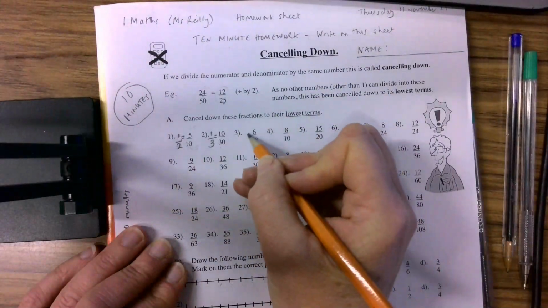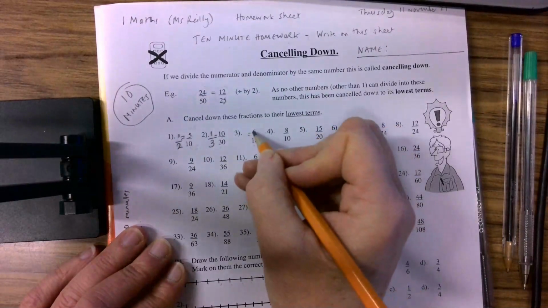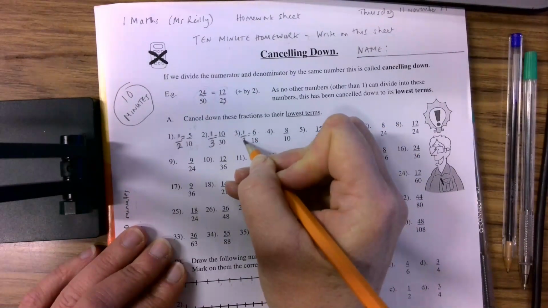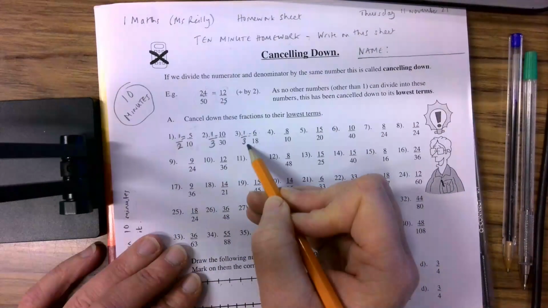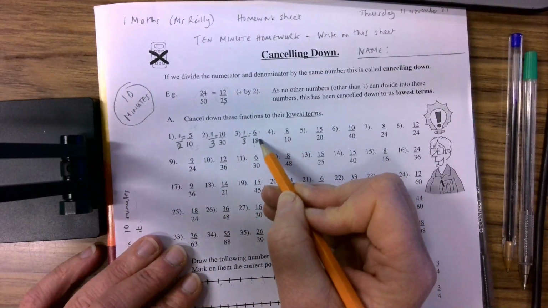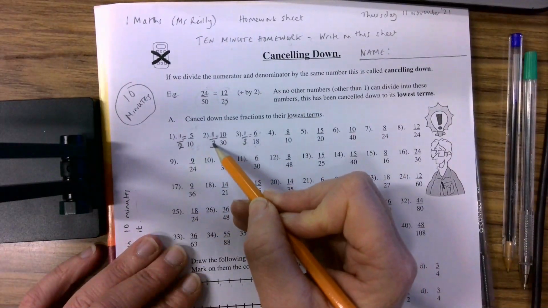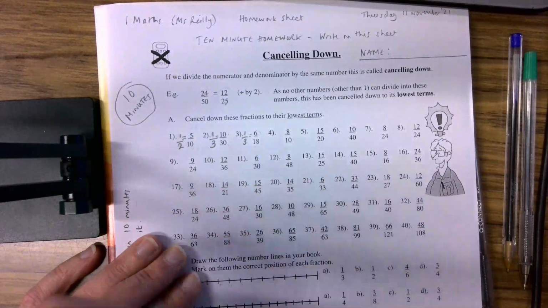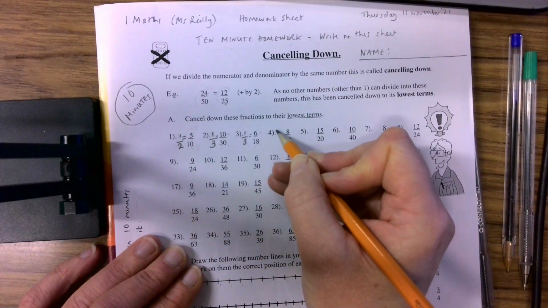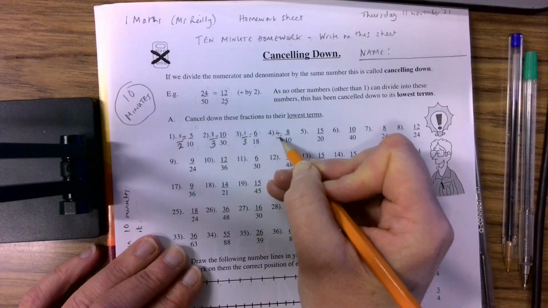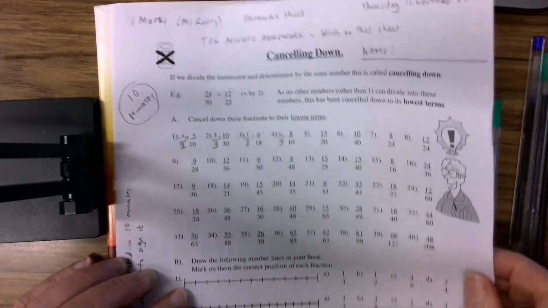And here, well, 6 goes into 18 and 6. So 6 goes into 6 once, and 6 goes into 18 3 times. So 6/18 is the same as 1/3. If you got 6/18 of a pizza, it would be the same as having 1/3 of a pizza. If you got 1/3 of a pizza, it would be the same as getting 10/30ths of a pizza. 8/10, well, 2 goes into 8 4 times, and 2 goes into 10 5 times. So 4/5. Okay, that's the first section A.